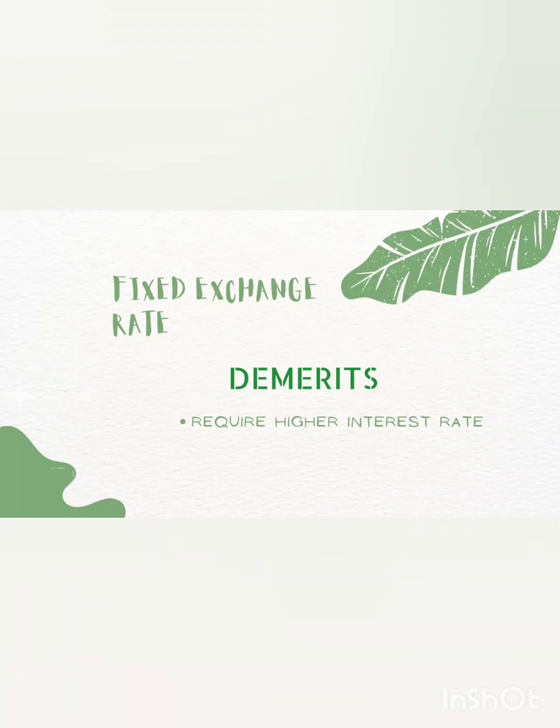And the last demerit is difficulty in keeping the value of the currency. One of the disadvantages of a fixed exchange rate is that it can be difficult to keep the value of the currency stable. This can be especially problematic when there is a large deficit or an excess of currency in one country. When this happens, the value of the currency will decline, making imports more expensive and exports cheaper.